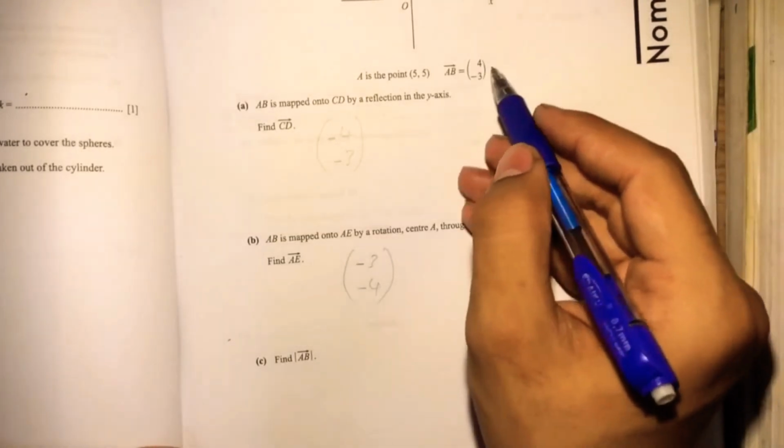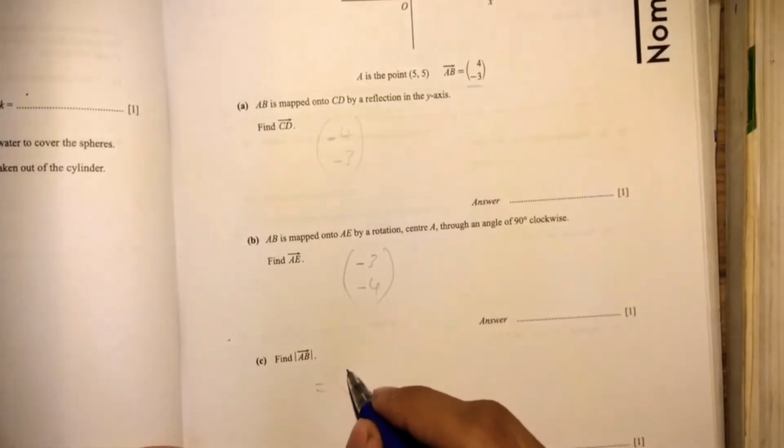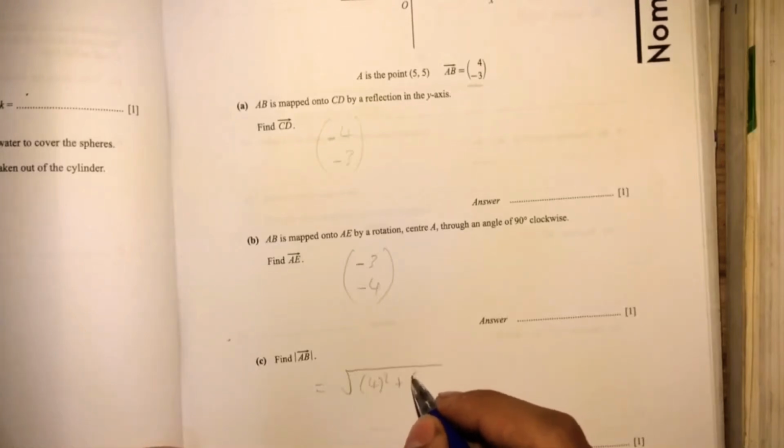Now they're saying find the length of AB. AB is the vector (4, -3). The formula for distance is the square root of 4 squared plus (-3) squared. This is equal to 5.